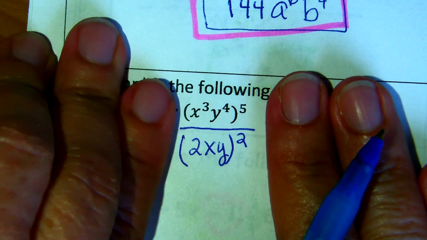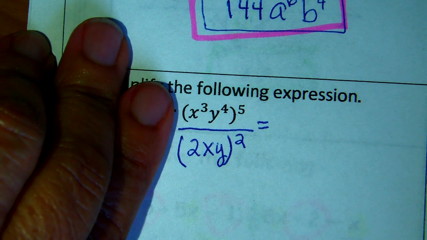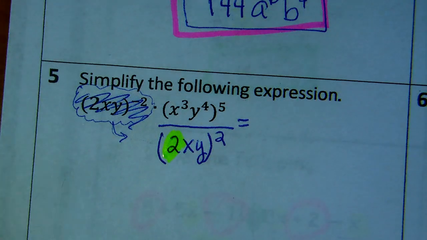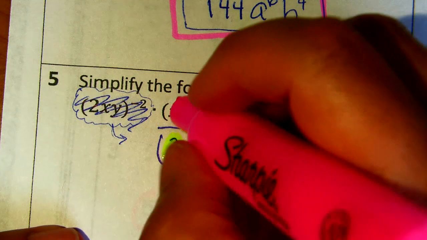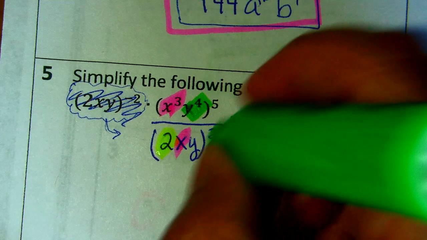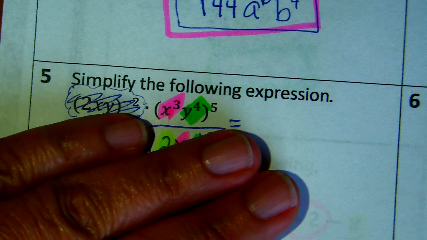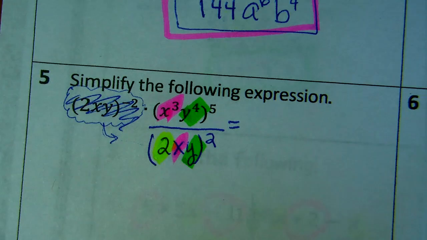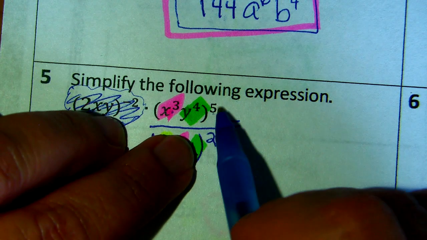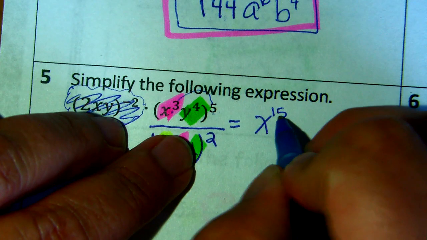Okay? Alright, so now we're going to have to use the law of power to a power. We have a coefficient right here, and then we have x's, and we have y's. Alright, so let's begin first with the part on the top. You have x to the power of 3 to the power of 5. Power to a power, you multiply the power. 3 times 5, 15.